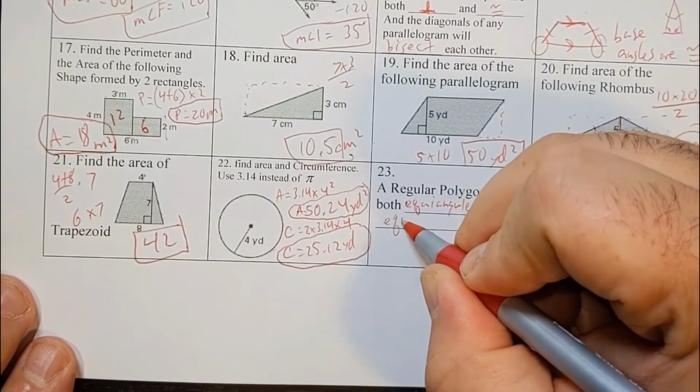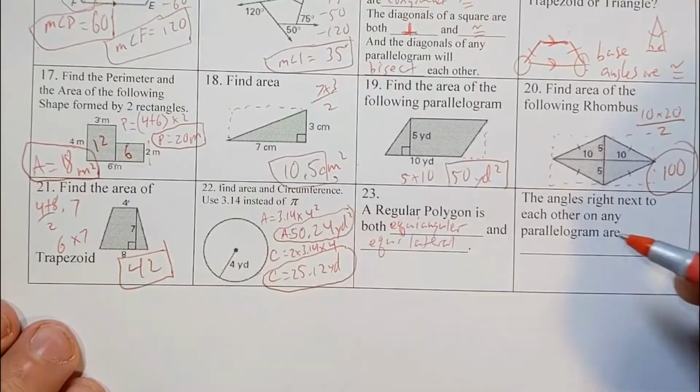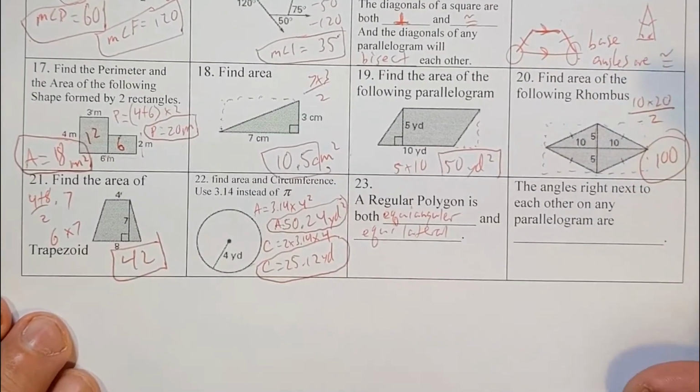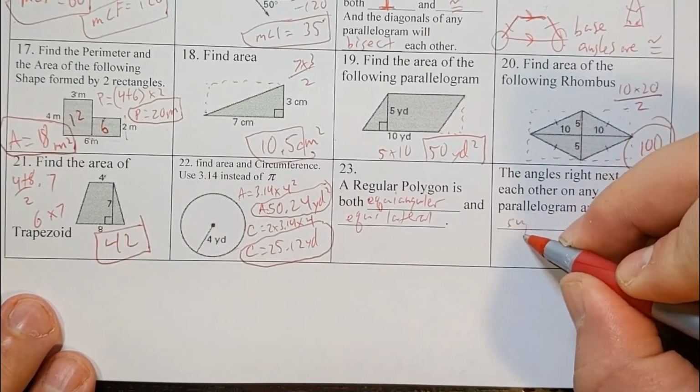and equilateral. And then the angles right next to each other on any parallelogram are always supplementary.